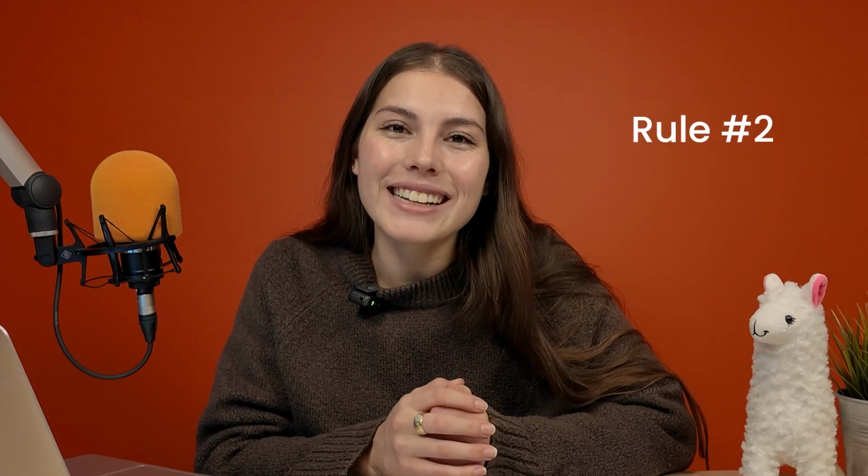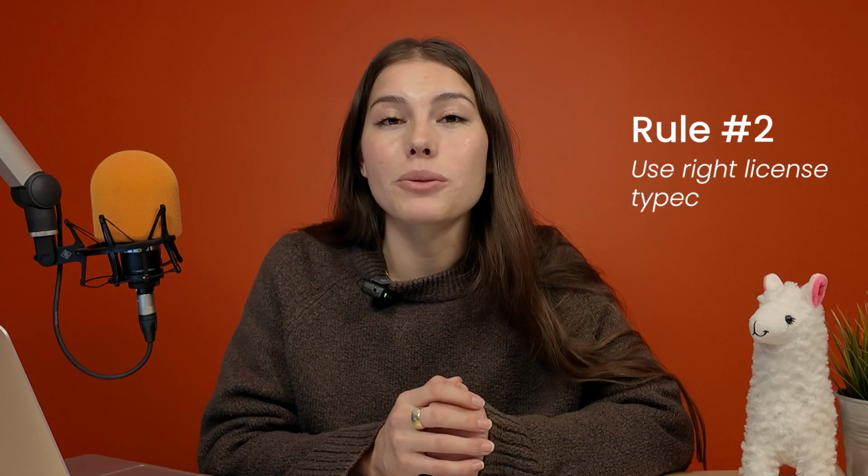Rule number 2 is to make sure that your tracks are registered with the right license type. The rights reserved that you need is this code right here, a CC BY-NC-ND. It's very important that your track has always been under this license type, as the system is unable to differentiate between when your track was under a license and when it wasn't. For this reason, only tracks that have always been under this specific license type will be eligible.